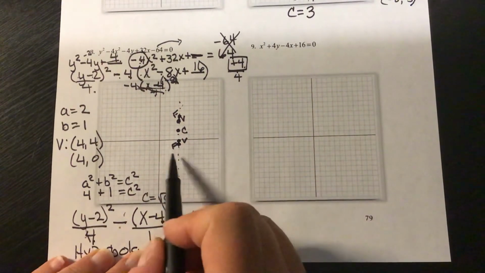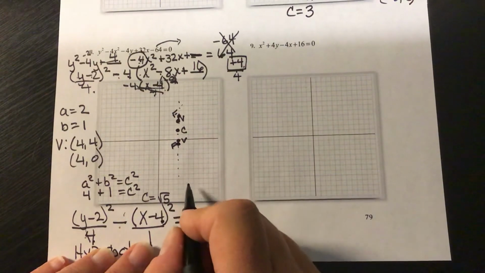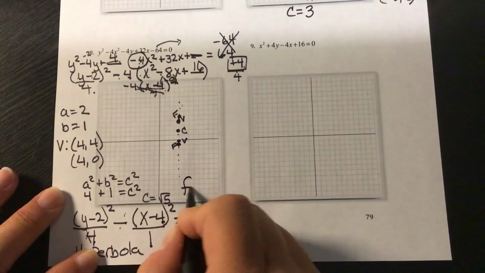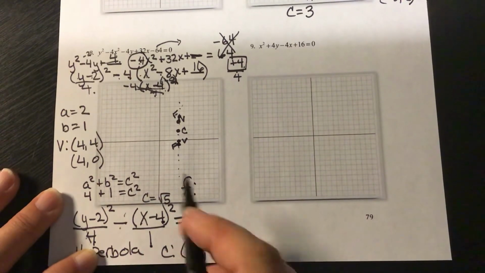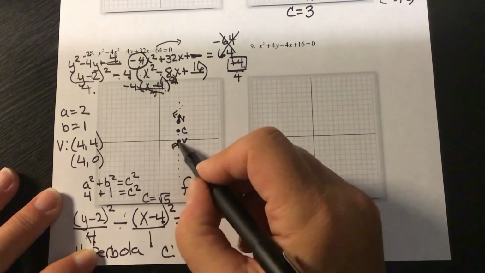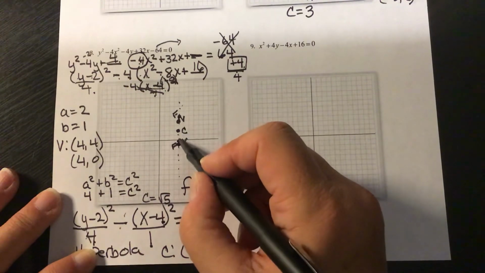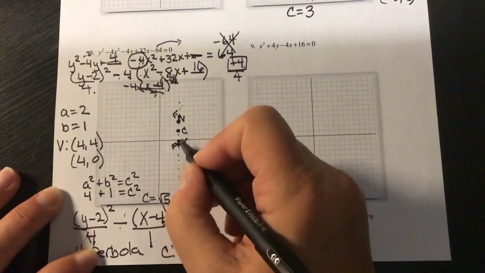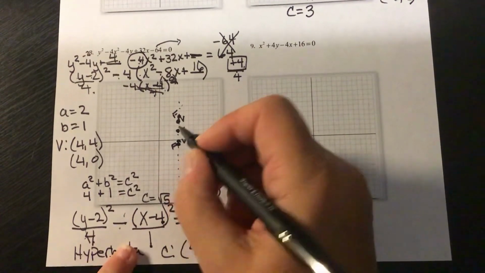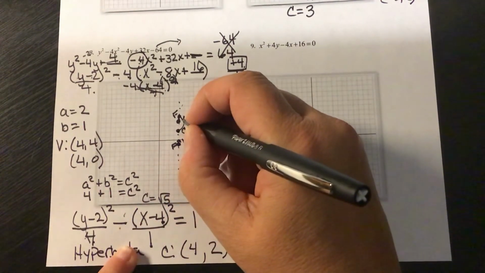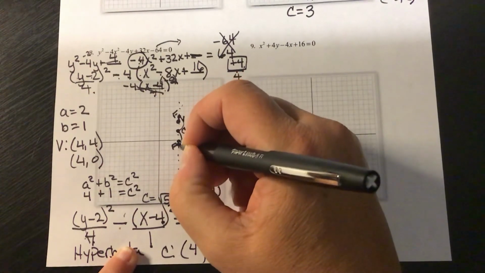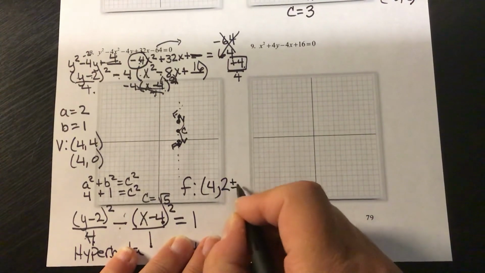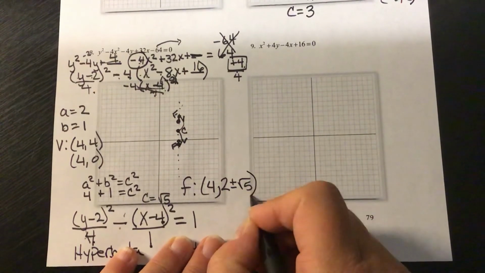Okay. If I label these points, my foci, where do I want to put those? Let's put them down here. My foci are going to be with an x coordinate of 4. And then my y coordinate starts at 2, and then I add the square root of 5, and I subtract the square root of 5. So I start at 2, plus and minus square root of 5.